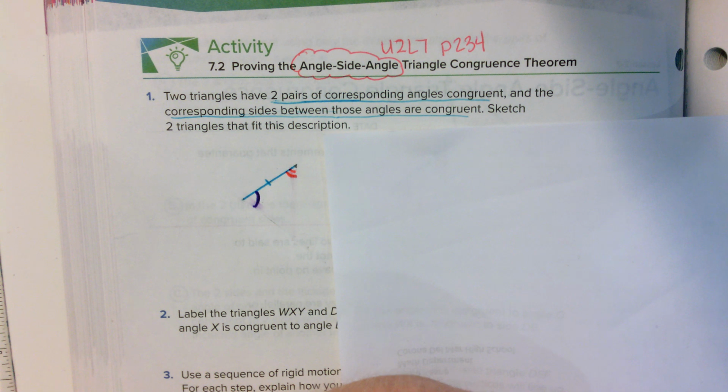Hi Geometry. This is Unit 2, Lesson 7, page 234 of our workbooks, and these are notes about the angle-side-angle triangle congruence theorem. So let's read number 1.